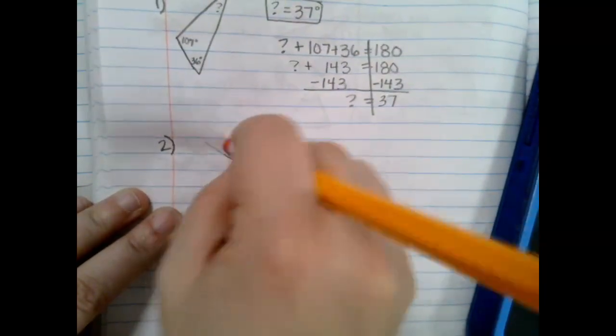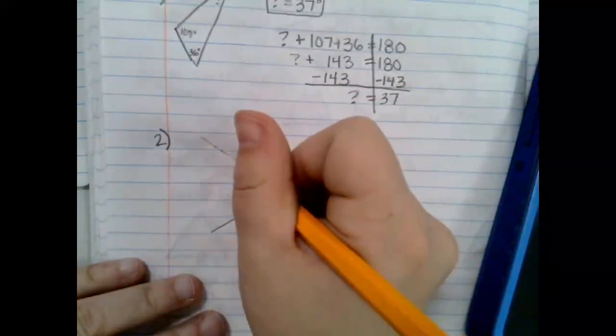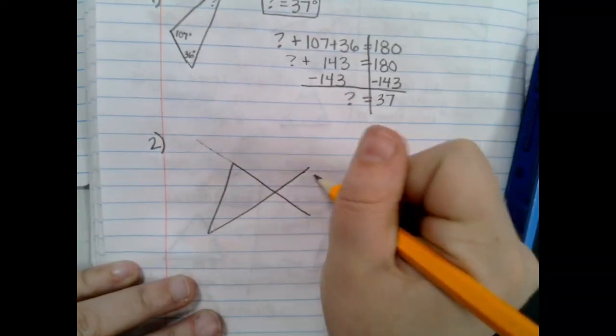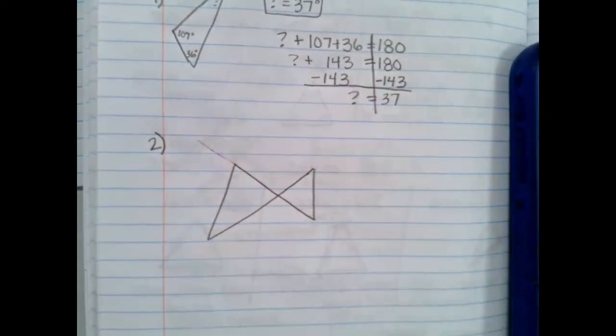I made this one a little too long. Oops. Okay, and then we're going to connect them, and we have 2 triangles. It's almost like the 2 triangles are kissing.